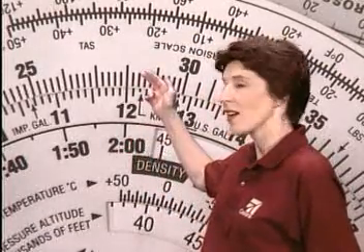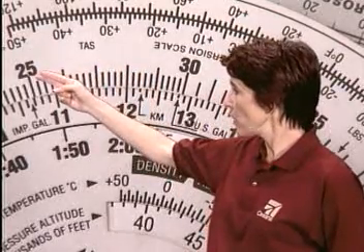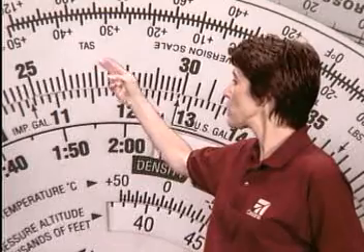Now you're going to fly for 2 hours. Look around the inner scale of the flight computer. 2 hours is 120 minutes. When you find the 12 on the inner scale for 120 minutes, the far inner scale confirms that it is 2 hours of flying. And the outer scale says that you will have covered 280 miles. That's 250, 260, 270, 280 miles.